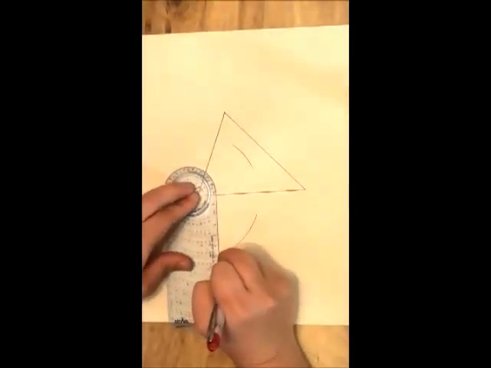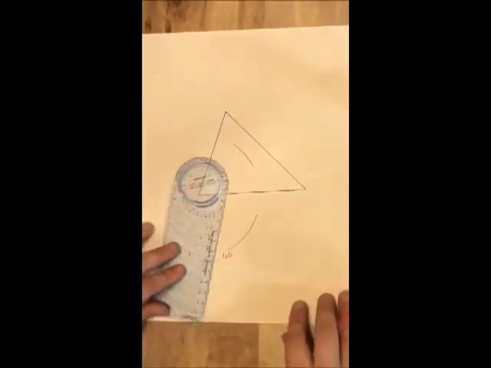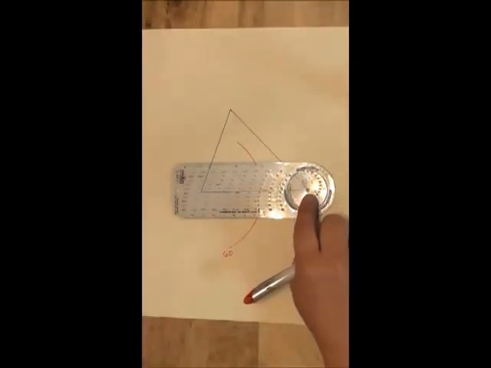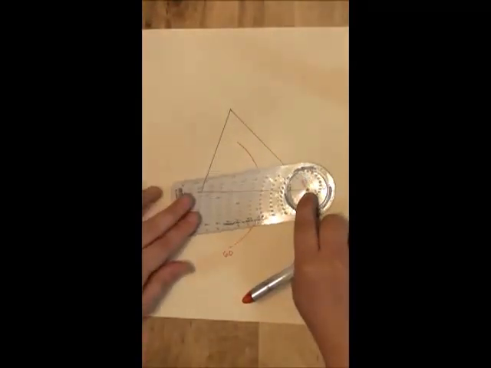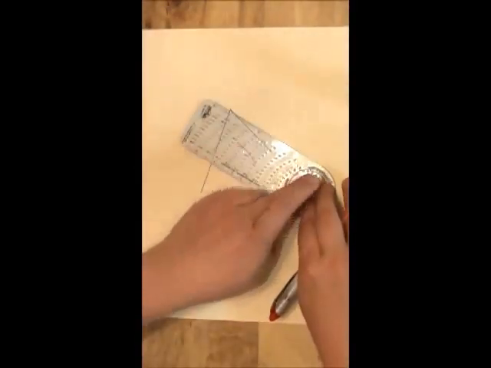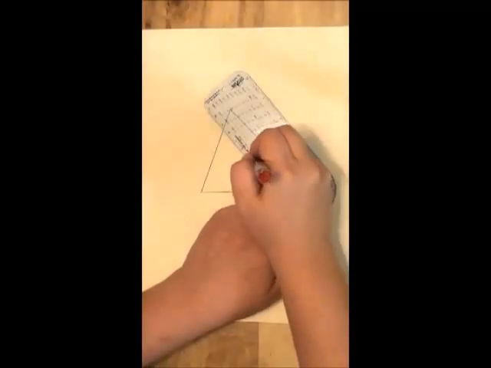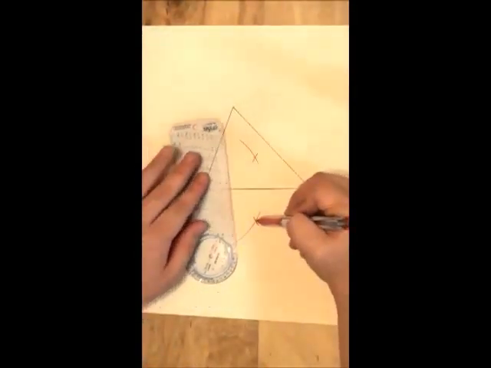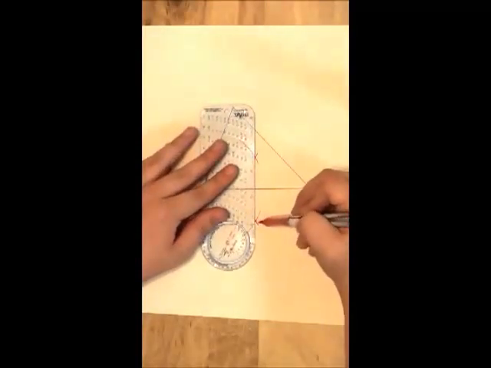Now remember which number you just used, because you now have to spin the compass the other direction and put the center on the other endpoint. Use the same number that you used before to make an arc that crosses at the bottom and the top. Where those two arcs cross will be where you make your line segment.